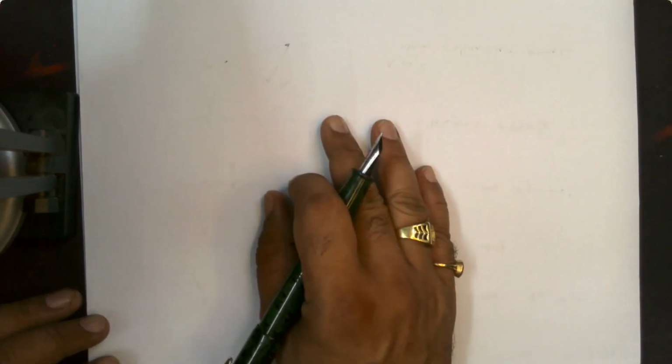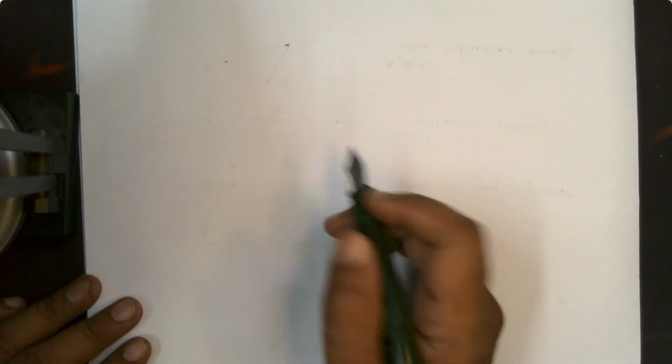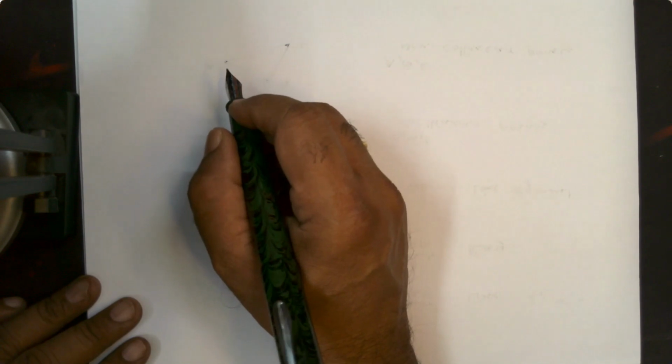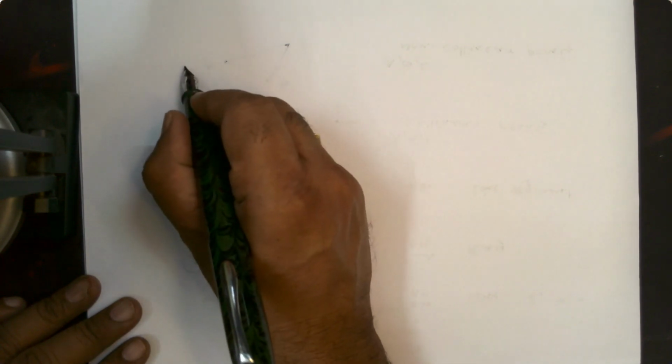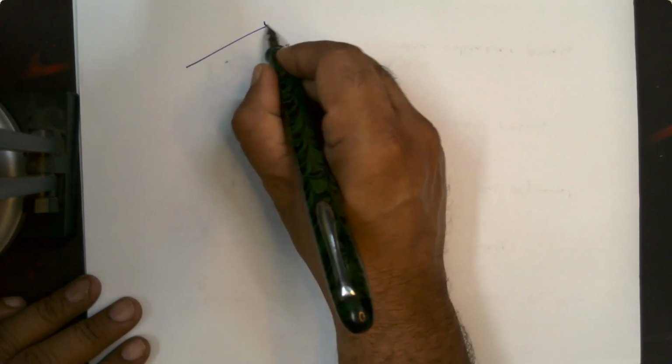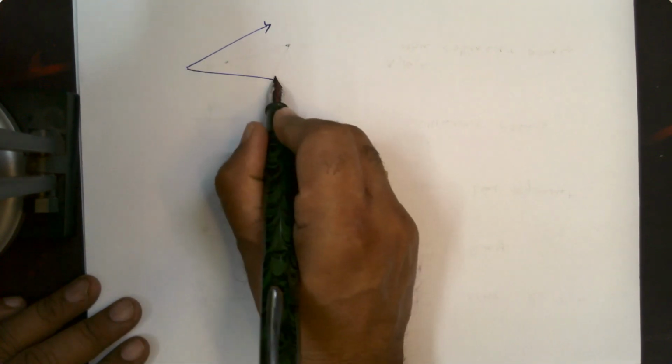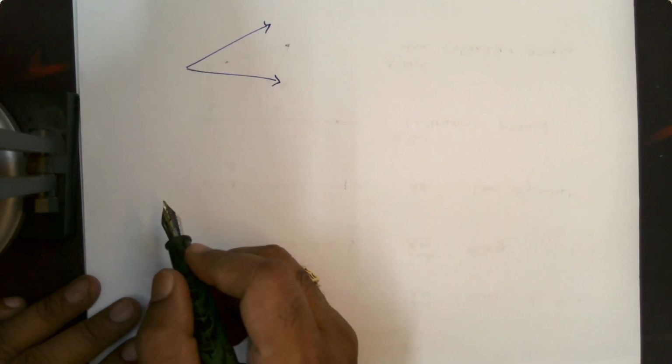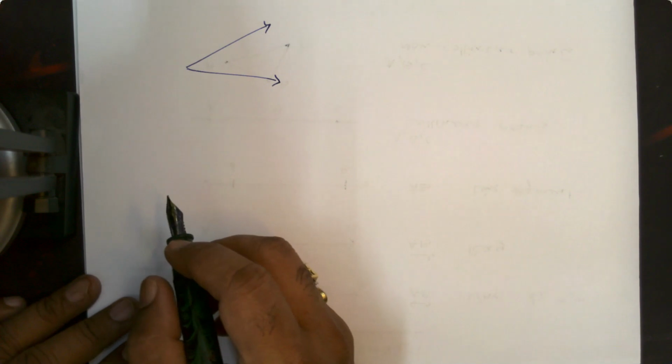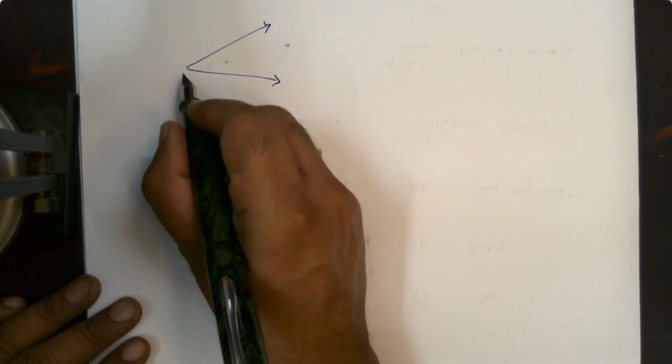Sometimes two rays can start or originate from the same endpoint.